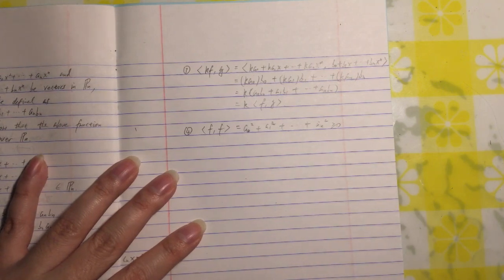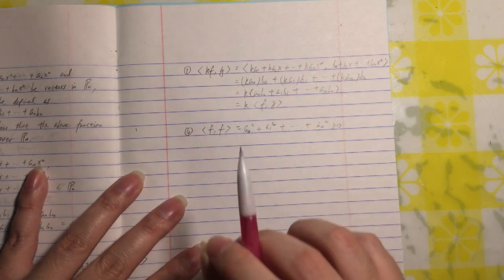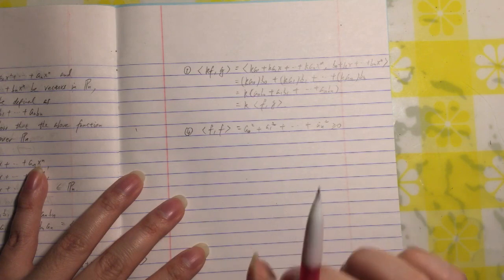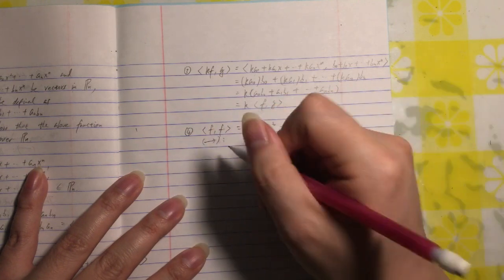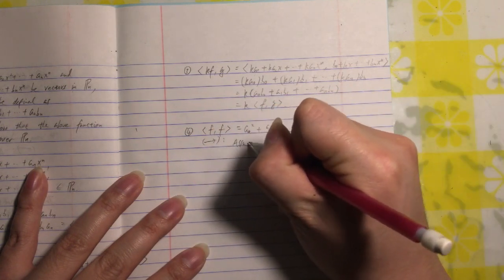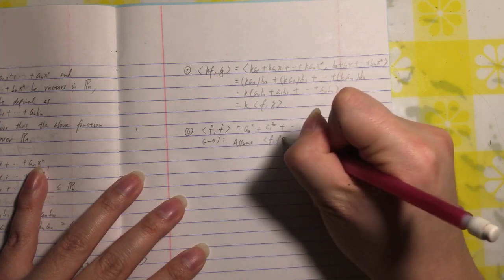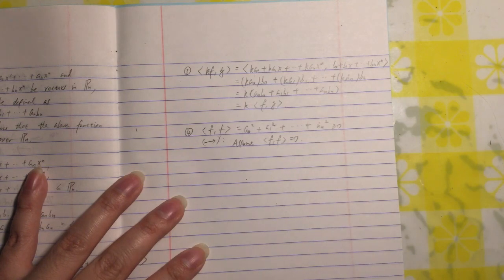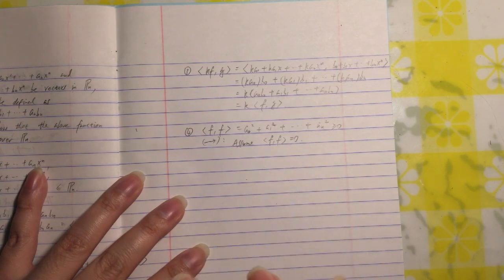Now the second condition in axiom 4. Angle bracket of f comma f is 0 if and only if f is the zero vector. Let's prove from left to right first. We assume the angle bracket of f comma f is 0. We try to prove that f is the zero vector.